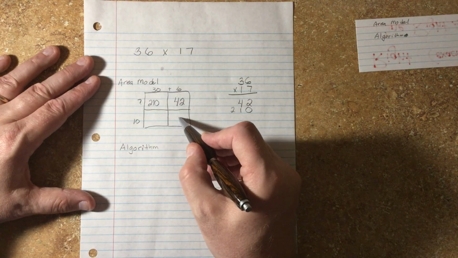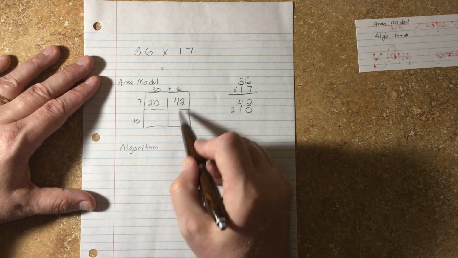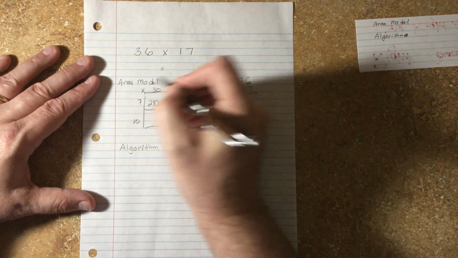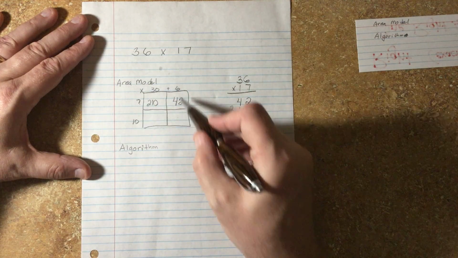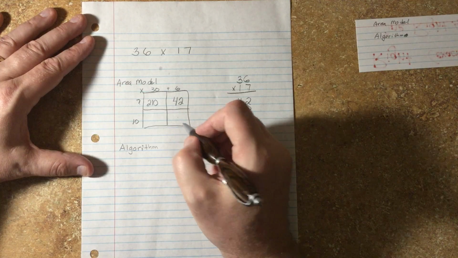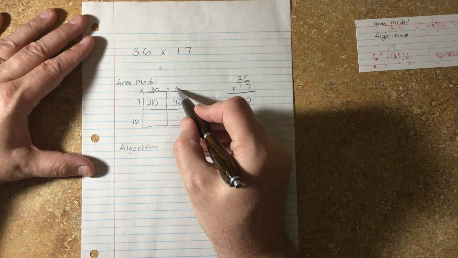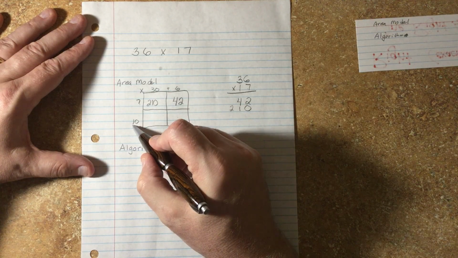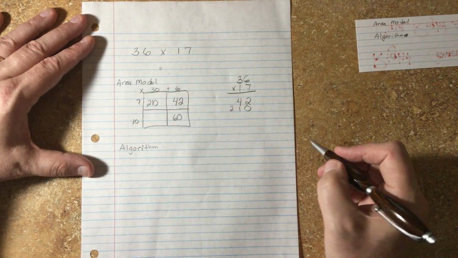So now we're going to skip down to the bottom box here, and we have a 10 times a 6, and I can actually put a multiplication sign right there. So 10 times 6, hopefully we know that 10 times 6 is 60, and if not, we could again do that basic fact of 6 times the 1 would be 6, and then we have that 0 left over, so we have 60.